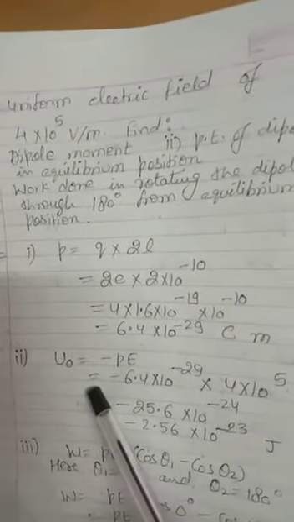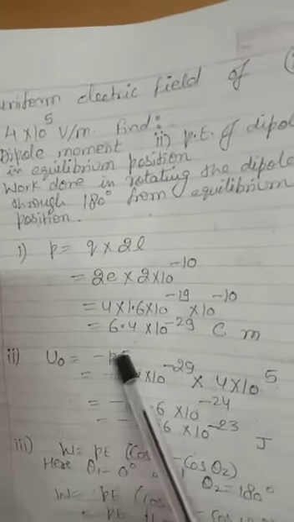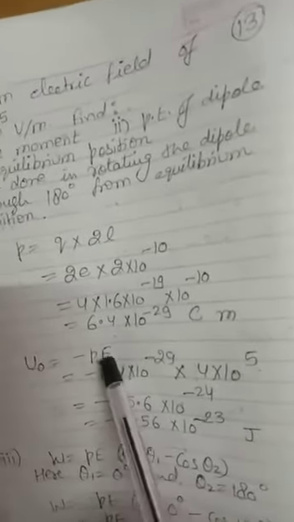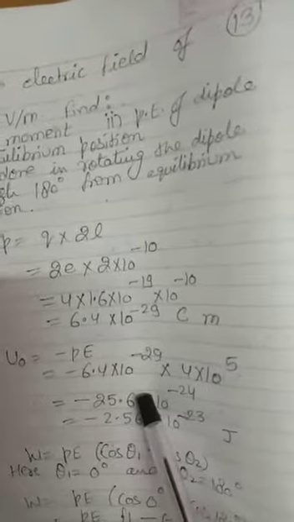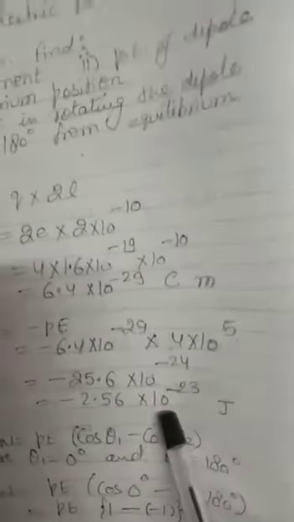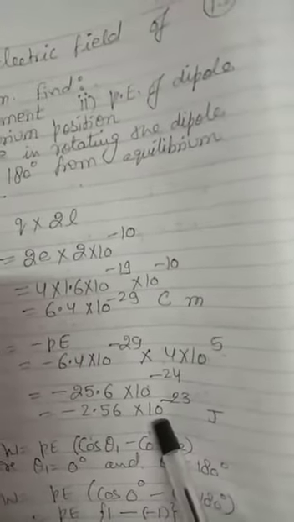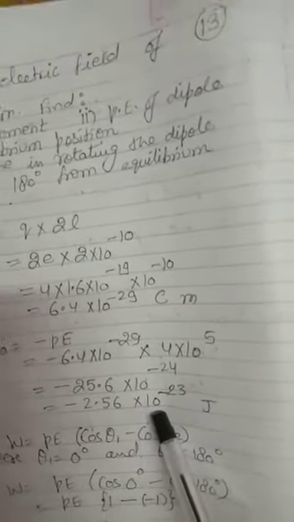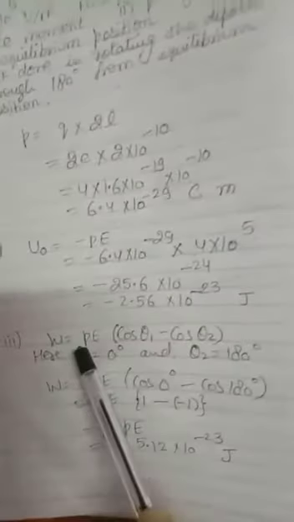Second part, potential energy in equilibrium position, that is minus P dot E or minus PE, because in this case theta is 0. Substitute the value of P and E, so we get 2.56 into 10 power minus 23 joule with negative sign.